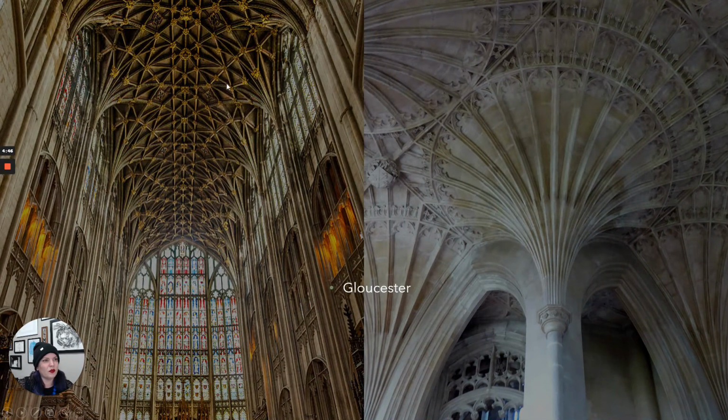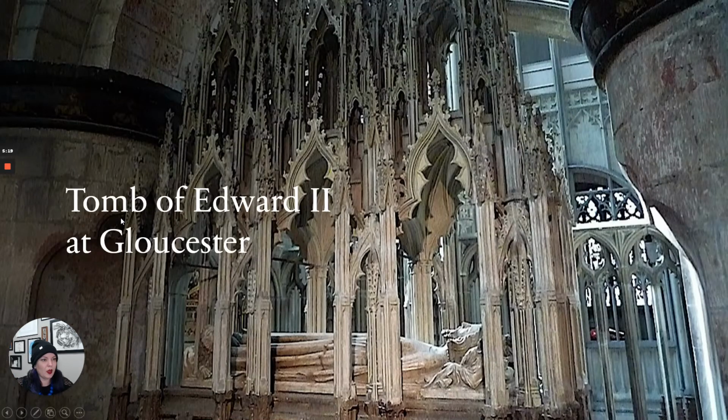Here's another view of Gloucester. This is in the transept. Sometimes this vaulting has what are called pendants. In the beginning, they're close to the top. They're often gilded, and they're just little additional decorative layers on top of the extensive fan work. But then that becomes more elaborate over time, and we actually have things hanging down, which is where they get the name pendant.